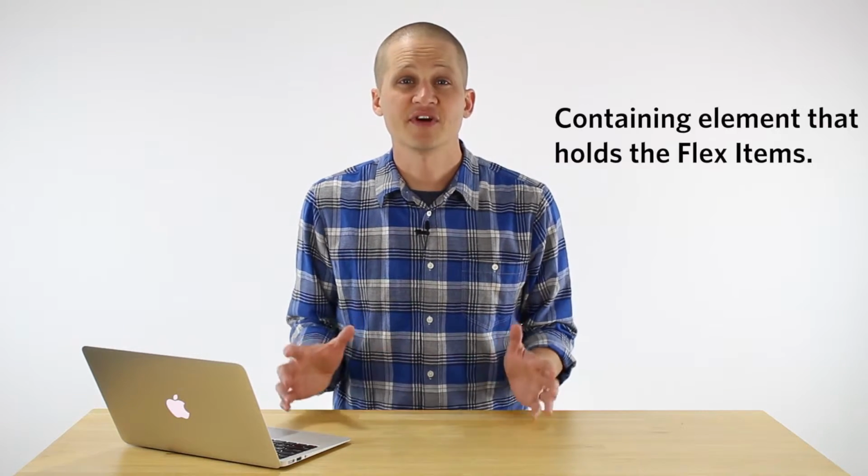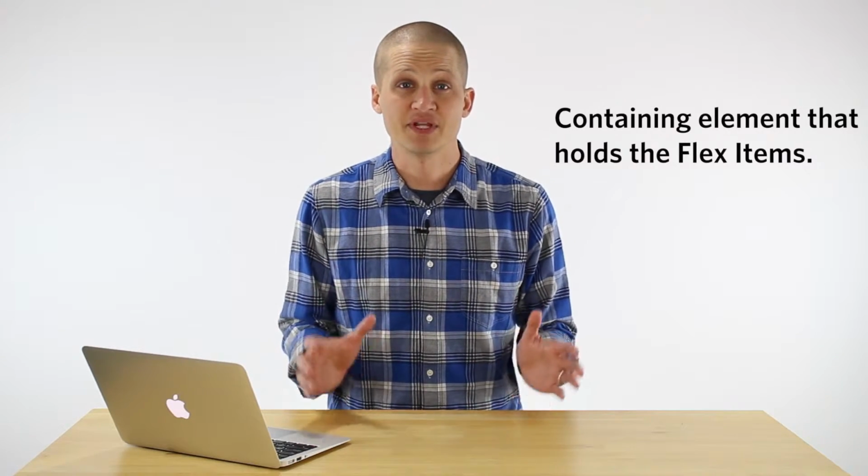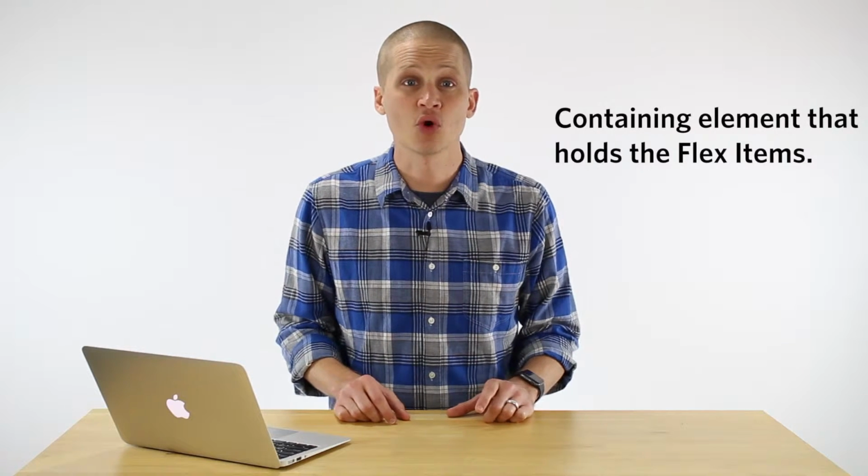Let's first identify the parts of the Flexbox. Now, I'm not going to regurgitate or recite the spec document, but instead we'll walk through some code and talk about Flexbox. First, we'll start with the Flex container. The Flex container is the containing element that holds the items you want to control using Flexbox. You can imagine this box as the Flex container.